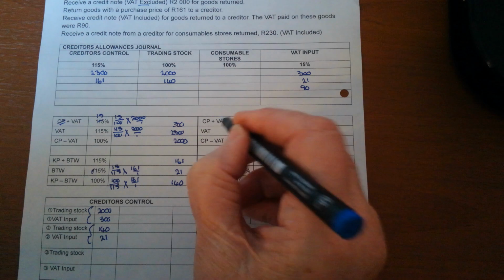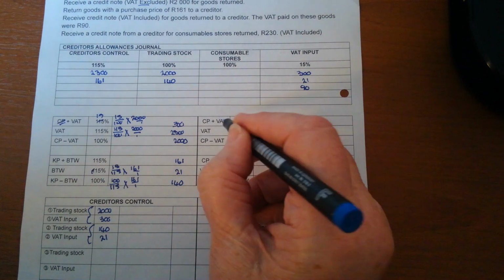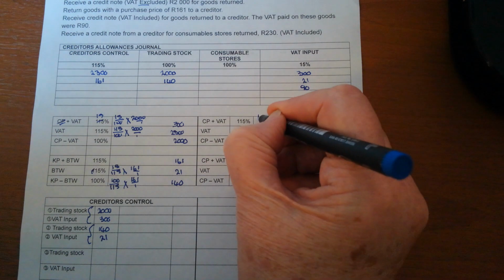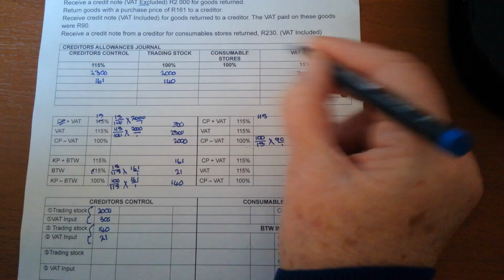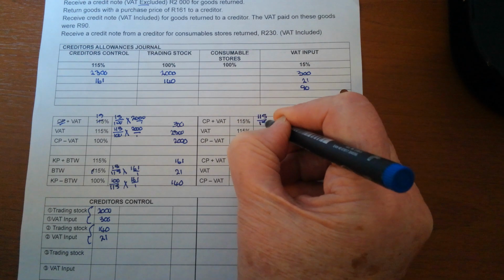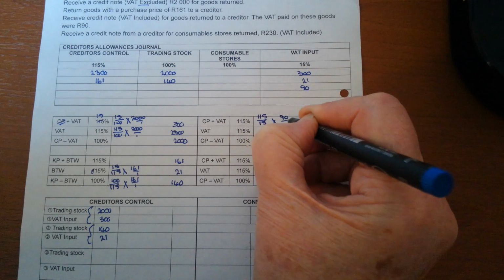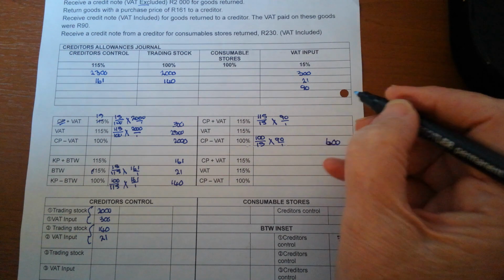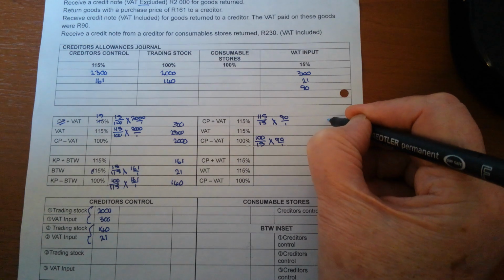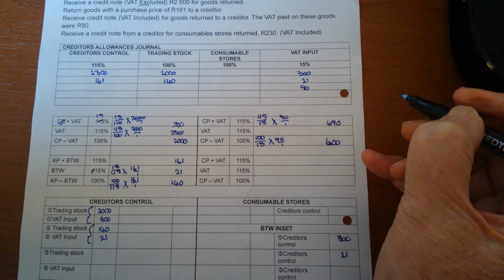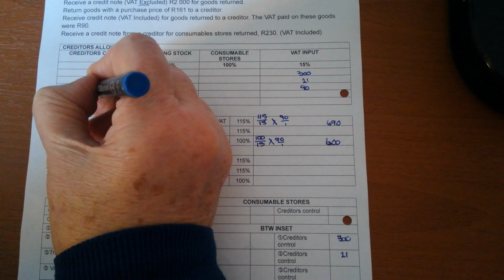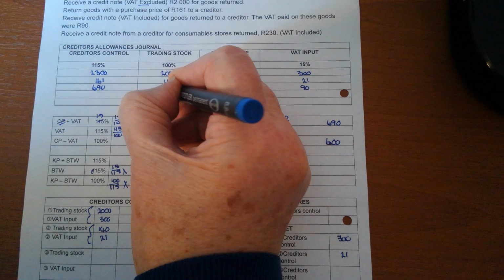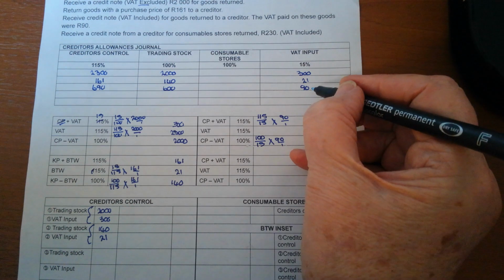600 rand. If I want the amount for the VAT plus the cost price, then I calculate the 115 over the 15 that we know times 90 rand, and that will give me the total amount as 690 rand. So it means my creditors will decrease with 690. The trading stock will be 600 and the VAT will be 90.